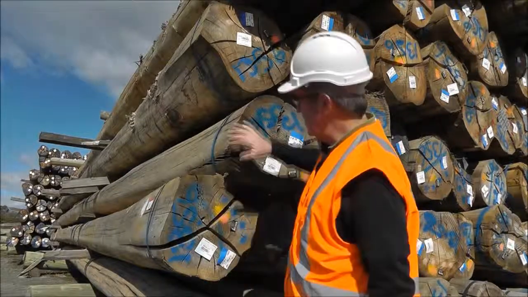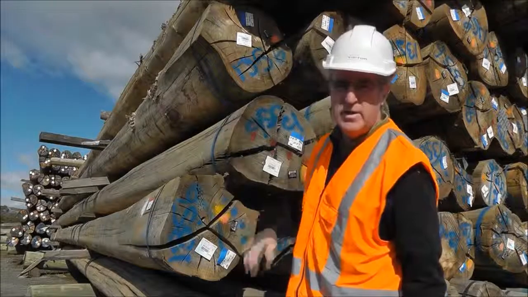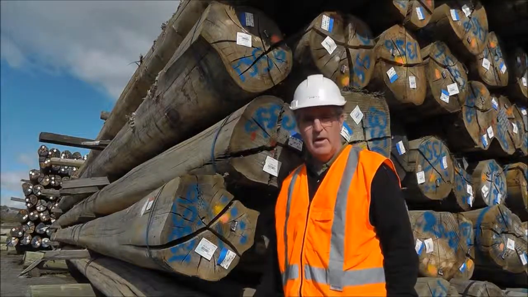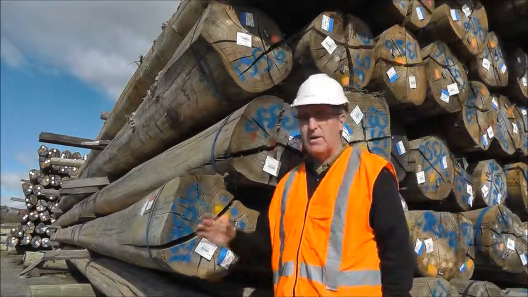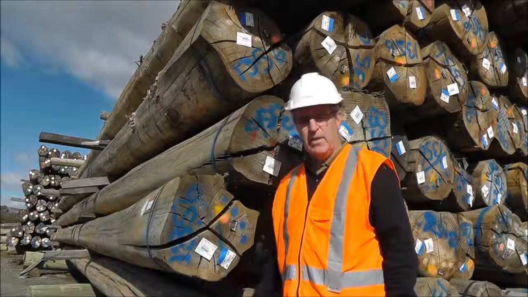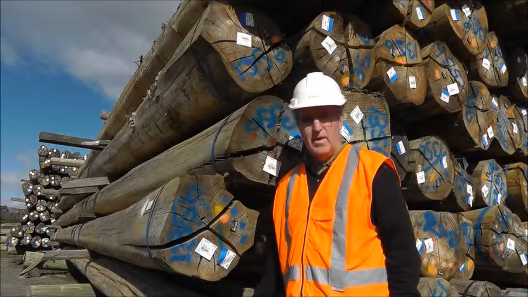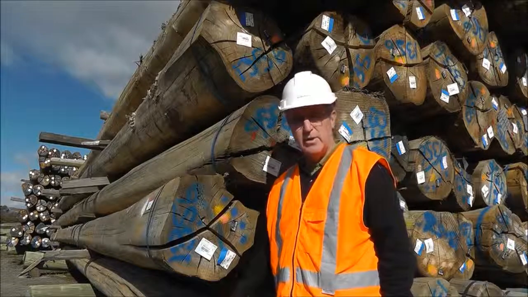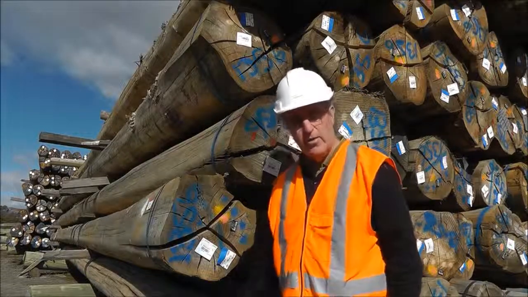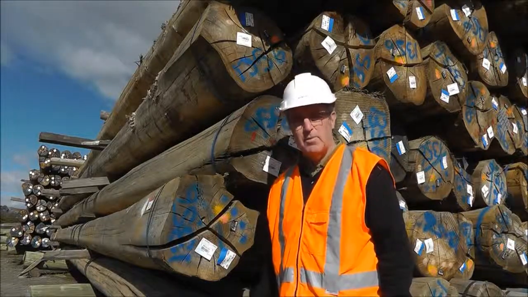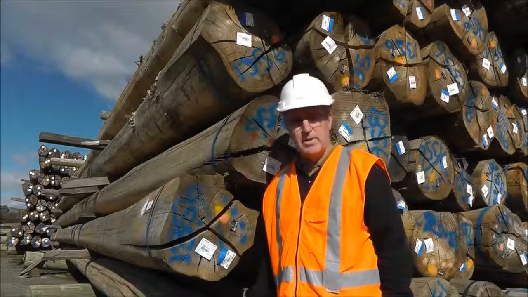And these ones have all been supplied to use as utility poles, and before they go off for treatment, they've then been left outside to dry. That is to take as much of the moisture out of the perimeter areas of the material as possible so that the treatment process is more efficient.